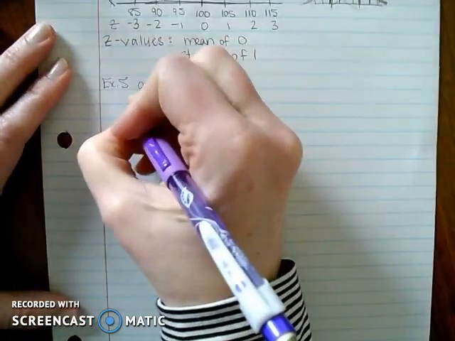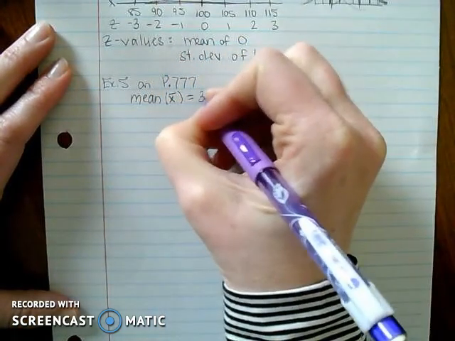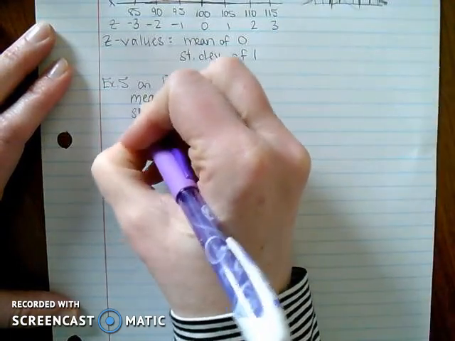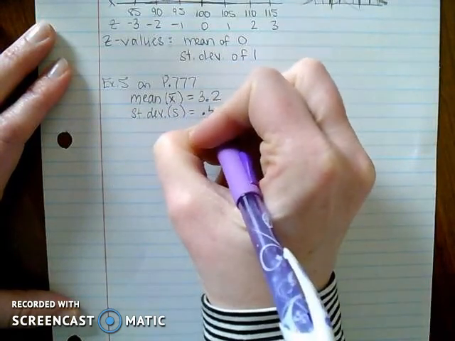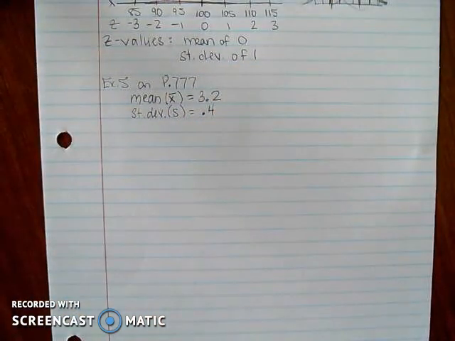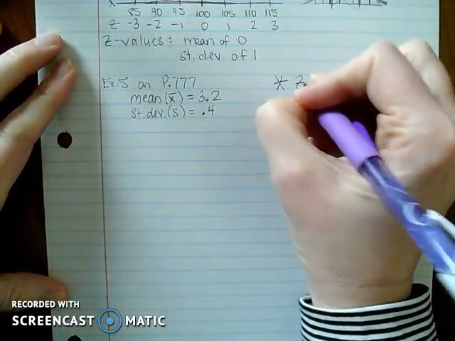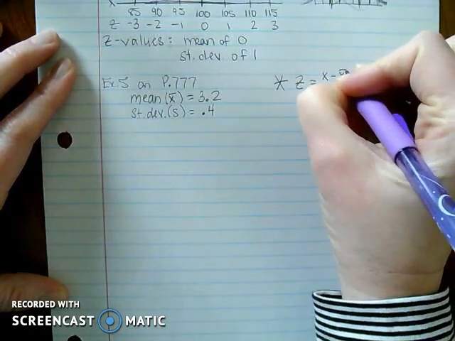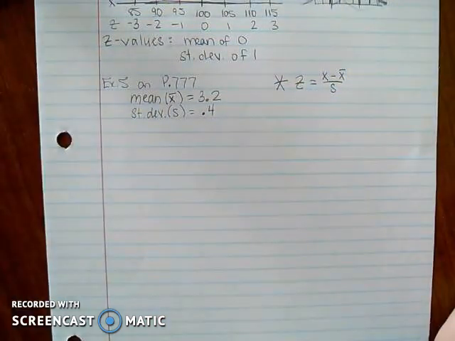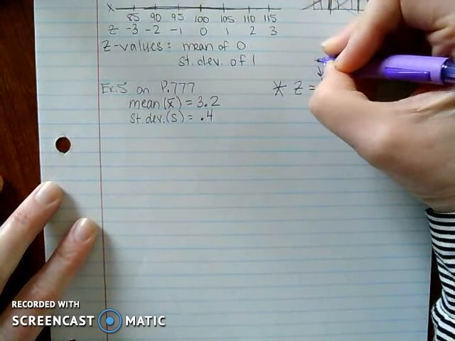Okay, so in the problem, they tell us that the mean, remember, is x bar, is equal to 3.2, and then the standard deviation, which remember is s, is equal to 0.4. All right, so that information has to be given to you for every single one of these problems. Here is the key formula you're going to use. Your z-score is x minus x bar all over s. Okay, so this x represents the number that they're asking about.